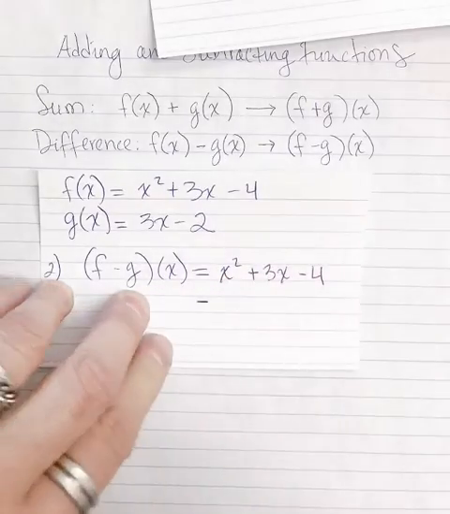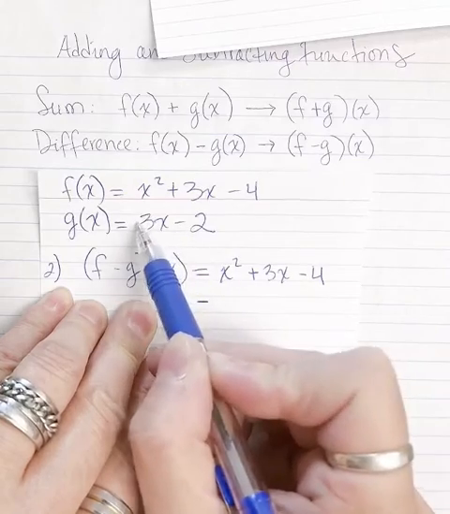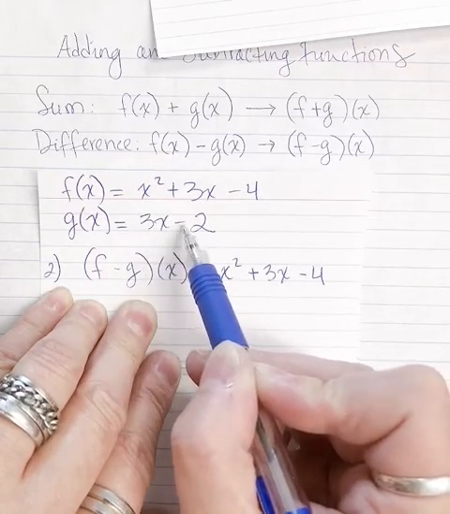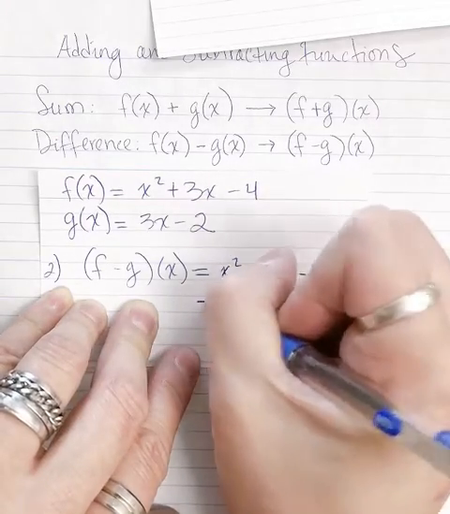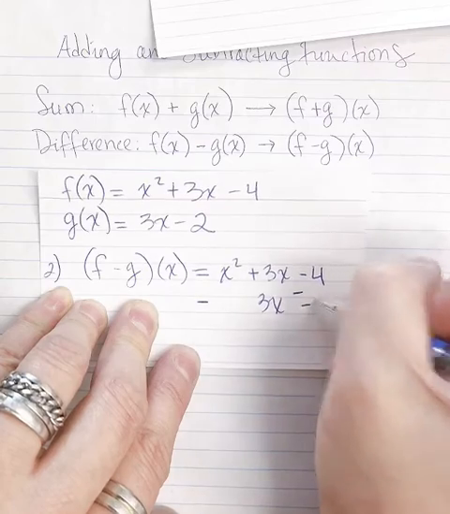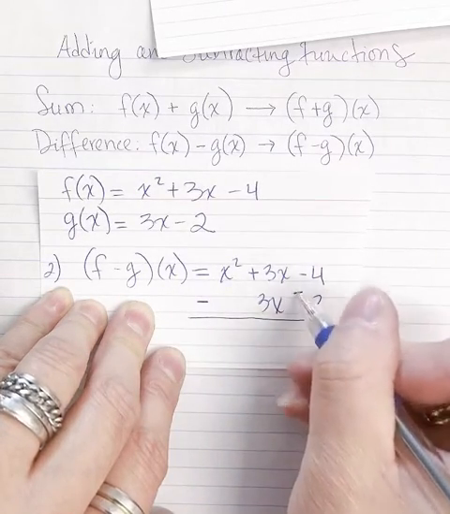Now, be very careful when you do the subtraction. When you're subtracting the whole entire function, that means you're subtracting everything that is in that function. You're subtracting 3x and you're subtracting negative 2, right? So I put my subtraction sign here just to remind me to be careful.